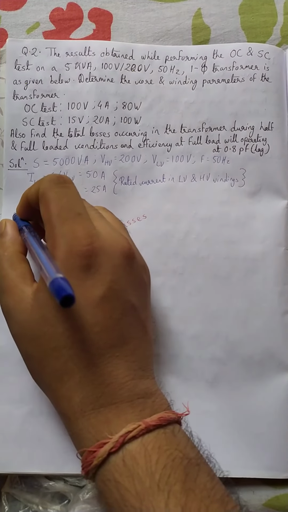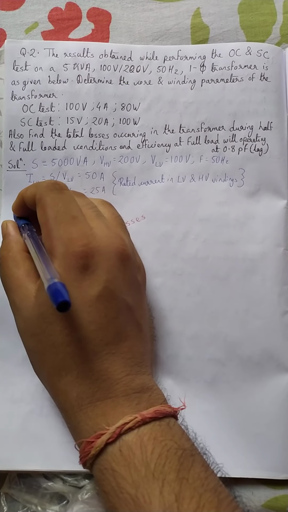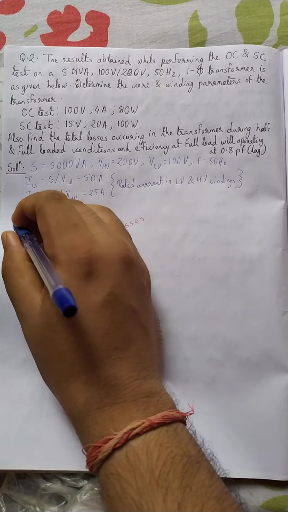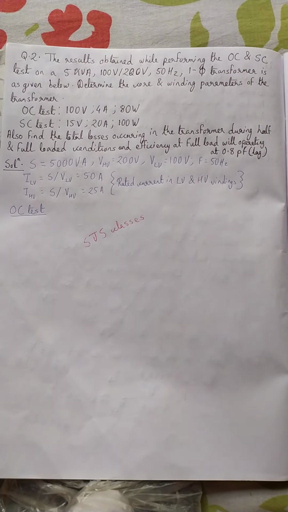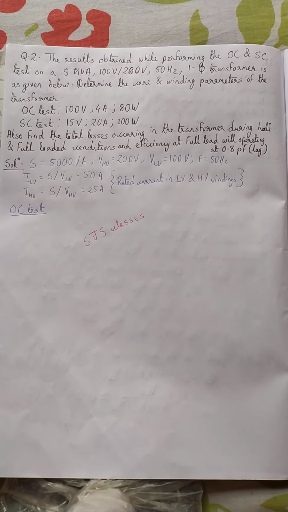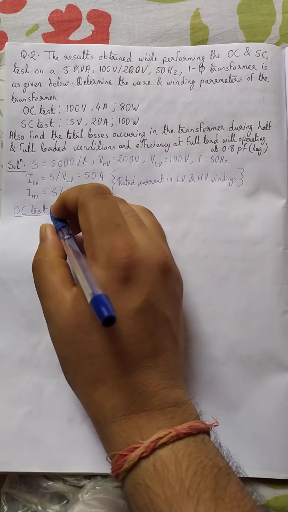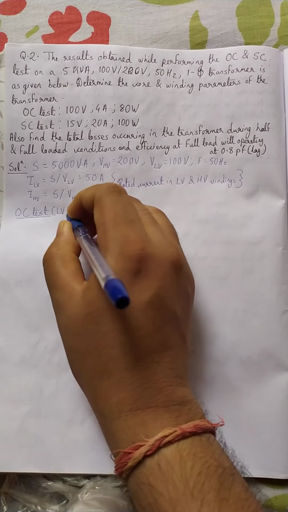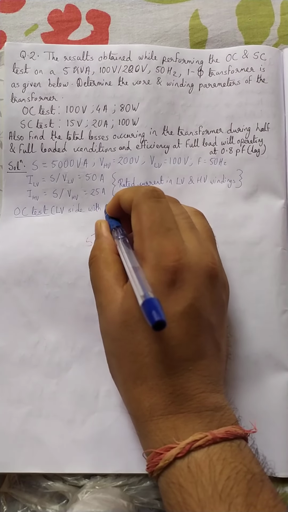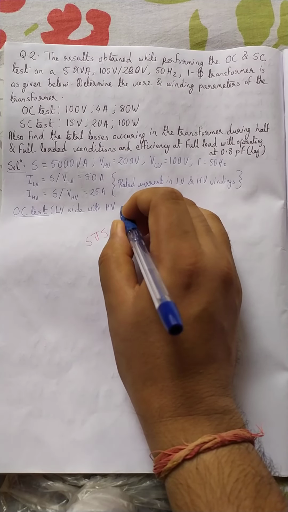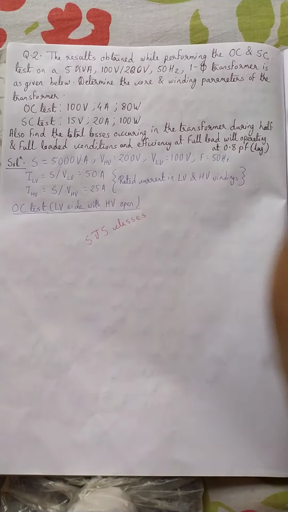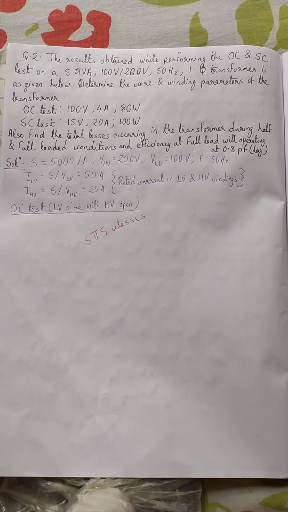Now let us start with the first thing, the open circuit test. Why would we perform the open circuit test? In case of a transformer, generally we perform the open circuit test on the low voltage side with the high voltage side open. This is what is actually done in an open circuit test.